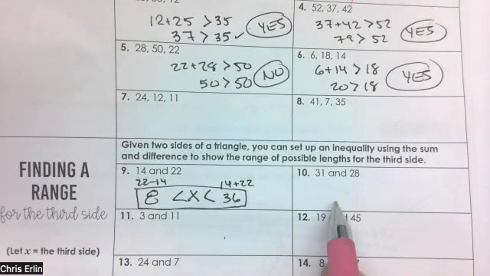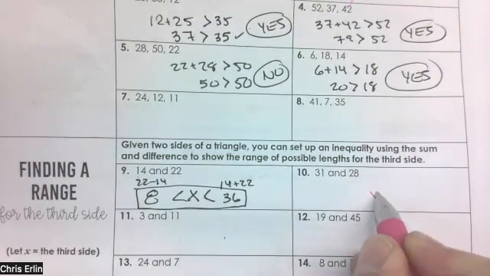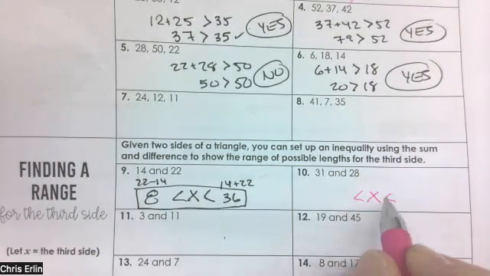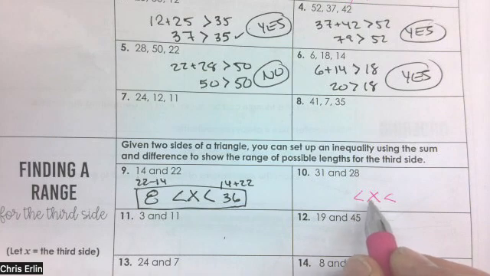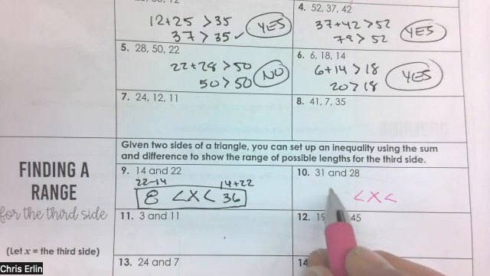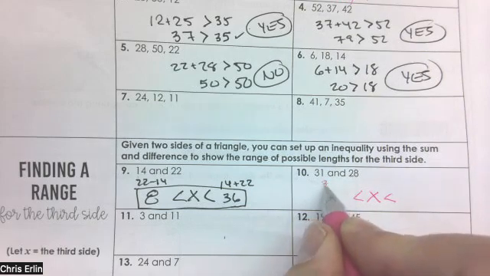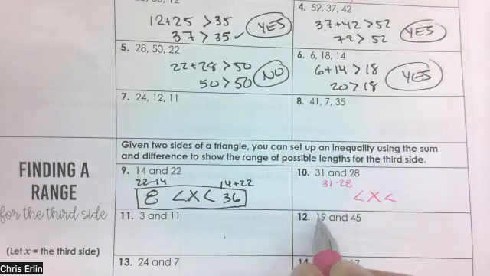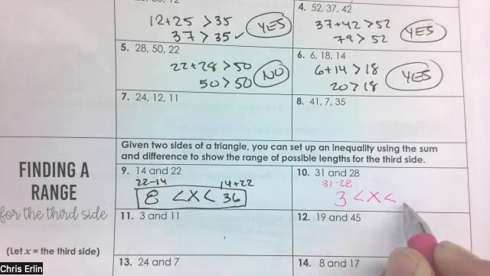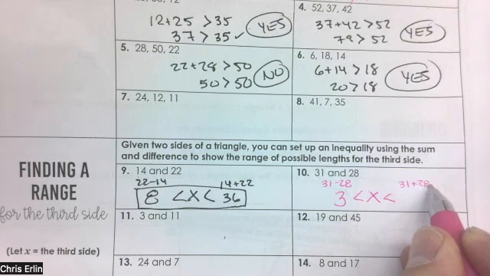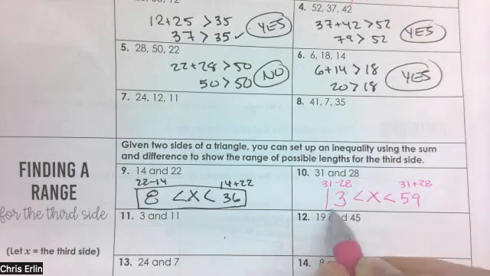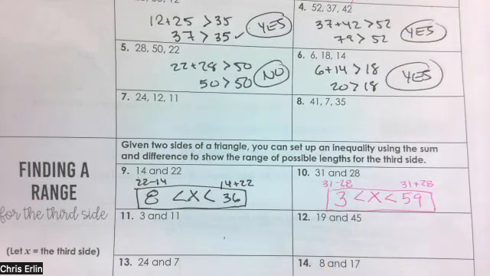So let's do it again here. Watch carefully with my number 10. I'm going to start by putting X in the middle. Let me just finish one more example. X is pinched between two values. The lower value is the difference of these two numbers. 31 minus 28. How much is that? 3. And the bigger of these two values is 31 plus 28, 59. So that's the range of values that would work for this problem.